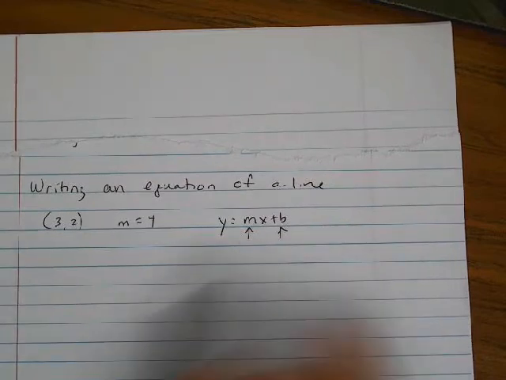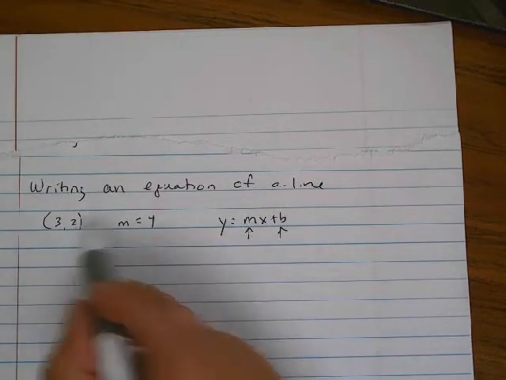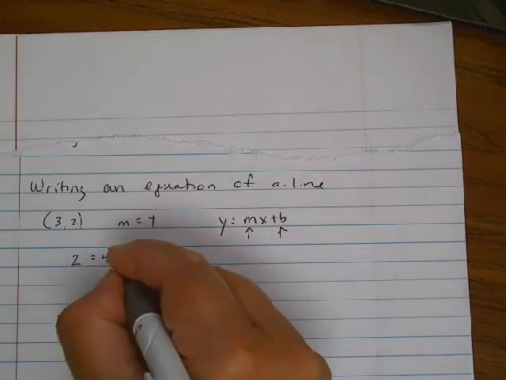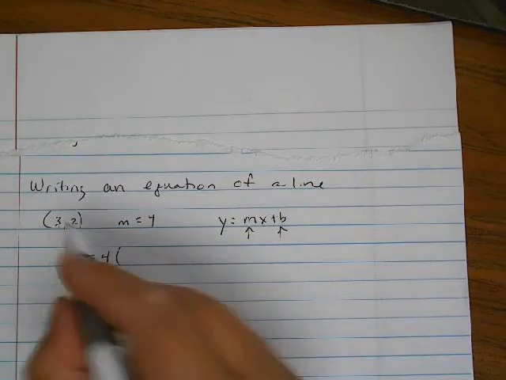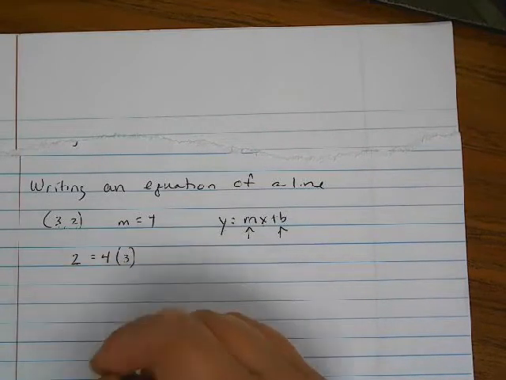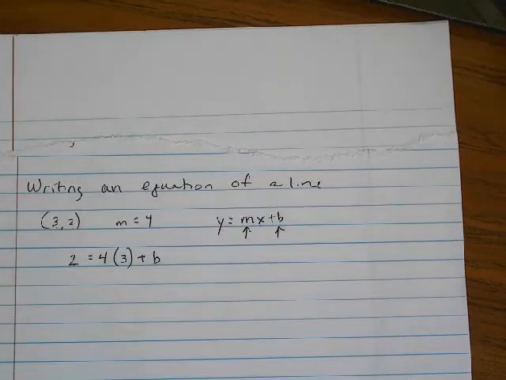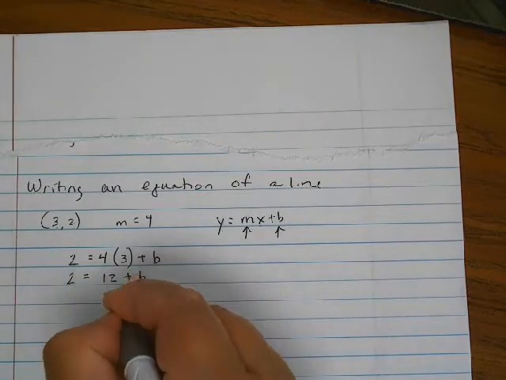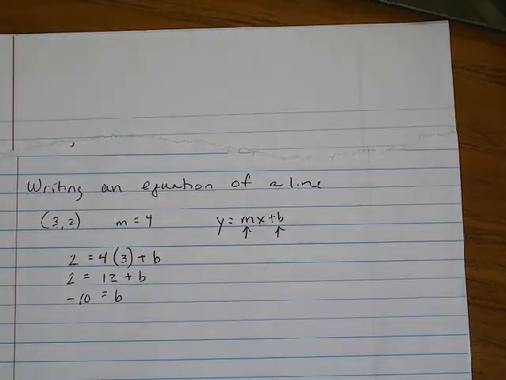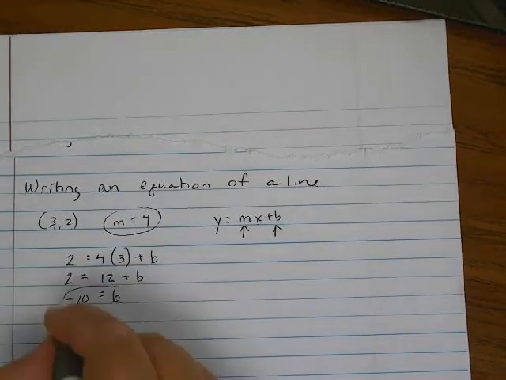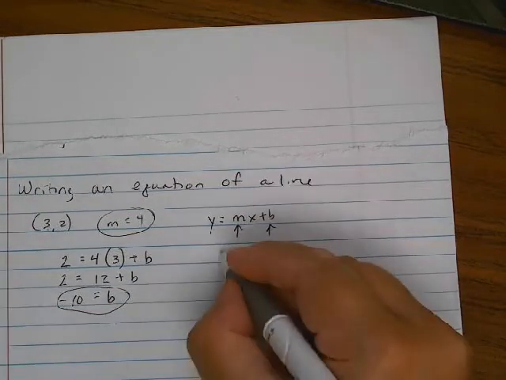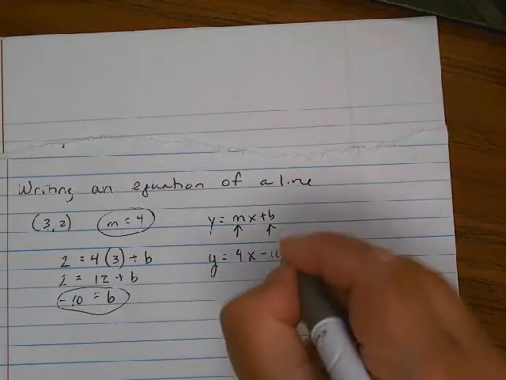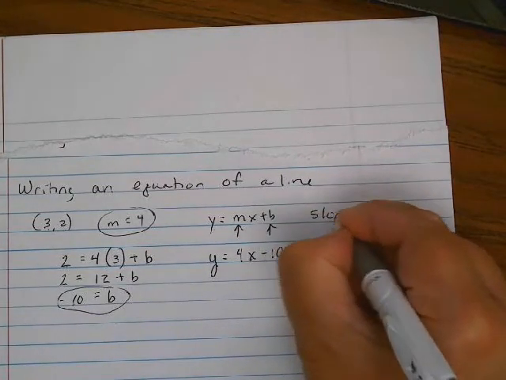So if I use this equation, I'm going to plug 2 in for y. I know the slope is 4, so I'm going to put that in for m. I know one x value is 3 when the y value is 2, but what I don't know is b. So I know that 2 equals 12 plus b, so b equals negative 10. So now that I know the slope and I know the y-intercept, I can write the equation, y equals 4x minus 10. So this is if I'm using slope-intercept.